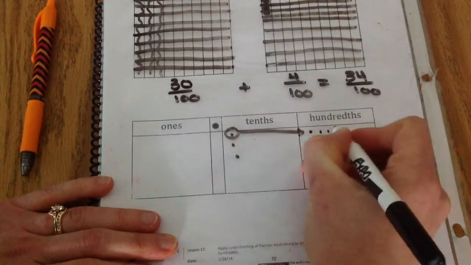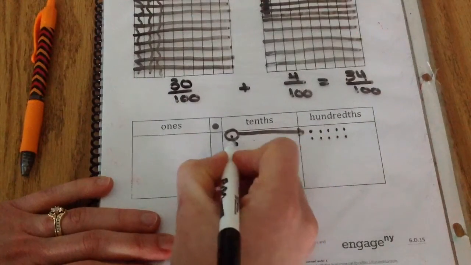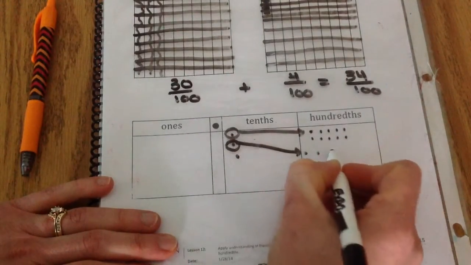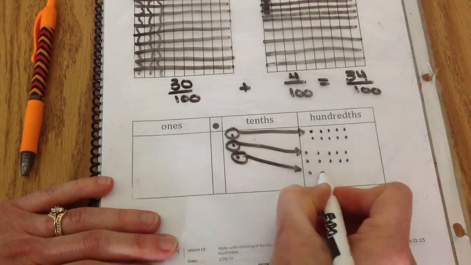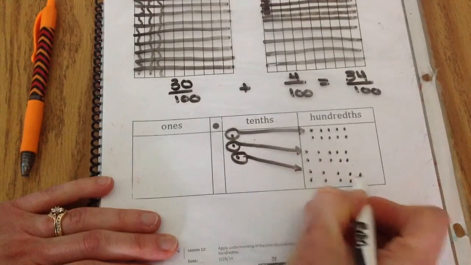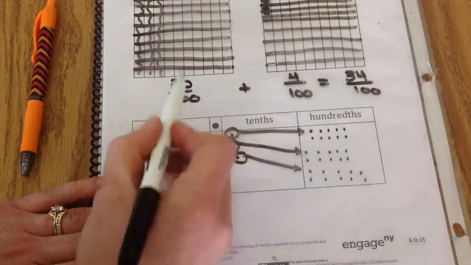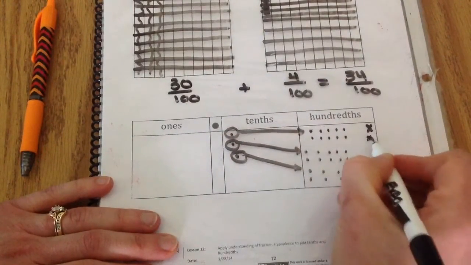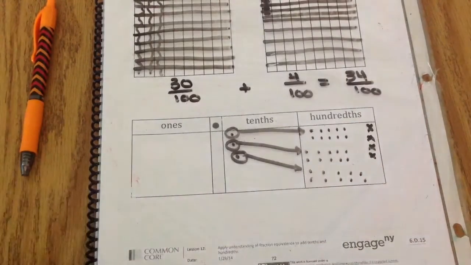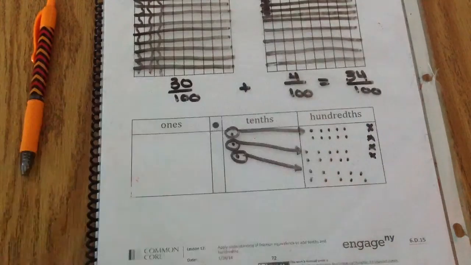So 1, 2, 3, 4, 5, 6, 7, 8, 9, 10. That's just decomposing him. Let's decompose him. 1, 2, 3, 4, 5, 6, 7, 8, 9, 10. And let's decompose him. 1, 2, 3, 4, 5, 6, 7, 8, 9, 10. That's my 3/10 turned into 30/100. That's how I got it. And then I also had 4/100, but I'm going to document them as X's so you know they're different. So I have 34 hundredths. And that's how you use those two charts.